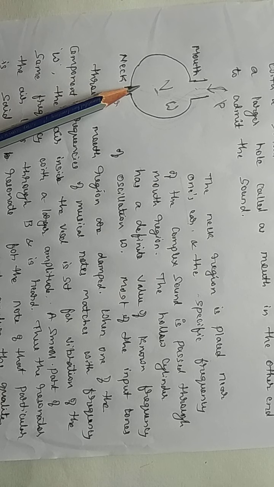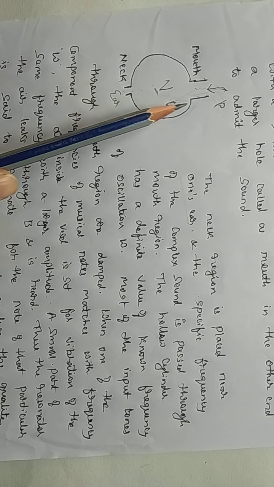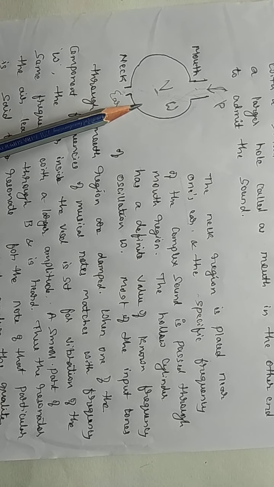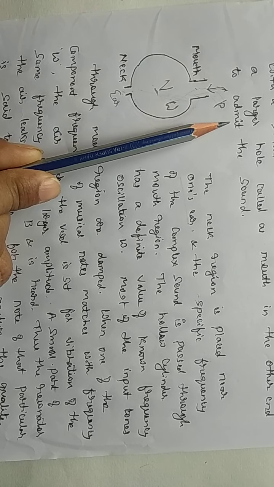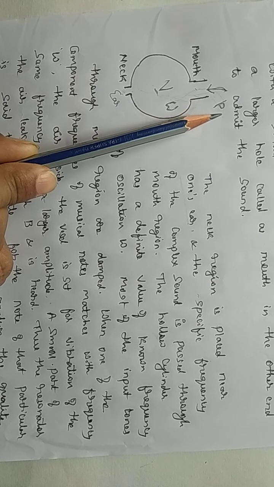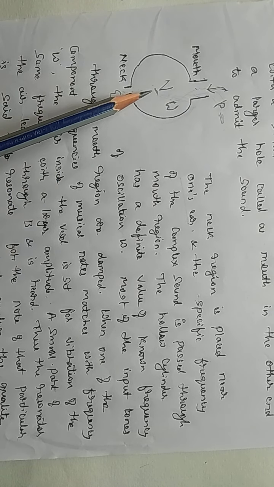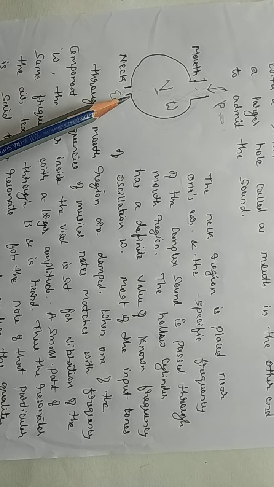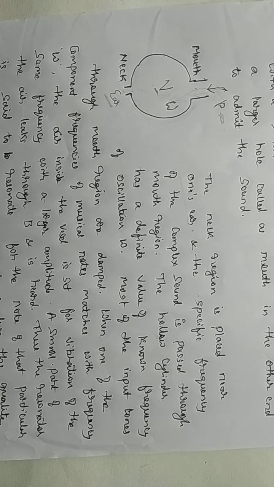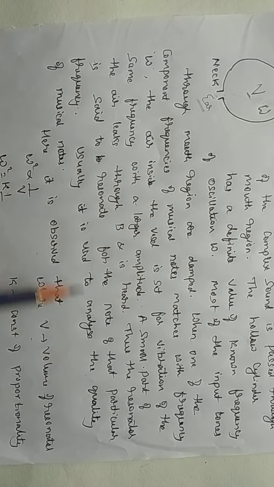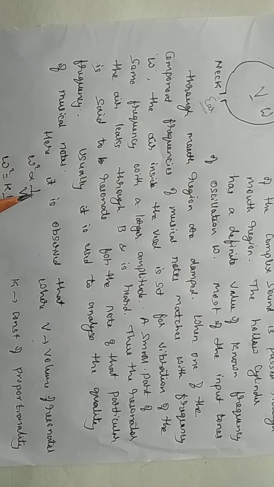So this is the Helmholtz resonator. It is used to tune musical notes. Whenever a known note is passed through this Helmholtz resonator of a known frequency, it is easy to identify the matching of the notes from the neck region. This is how it is usually used to analyze the quality of musical notes.